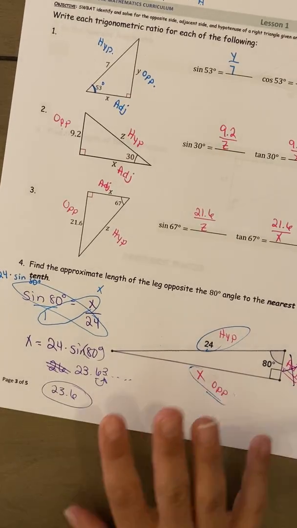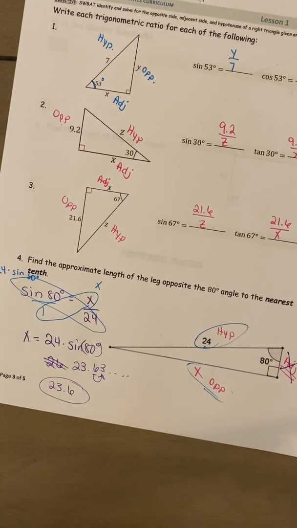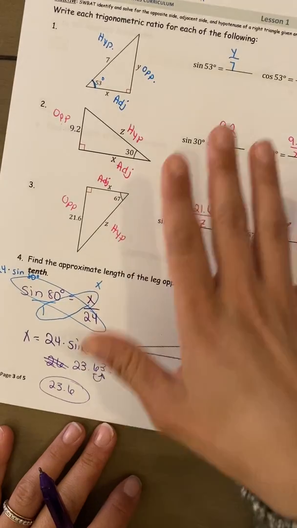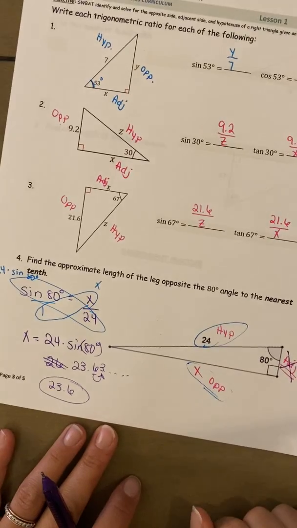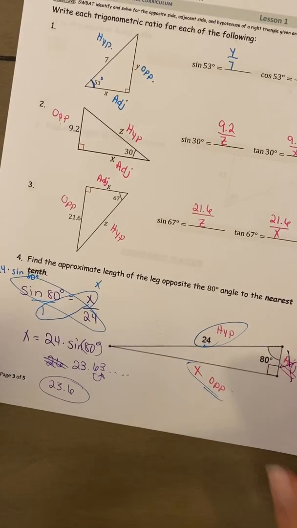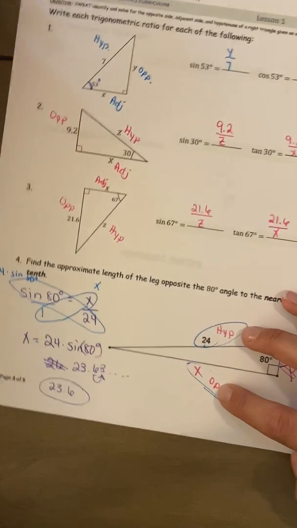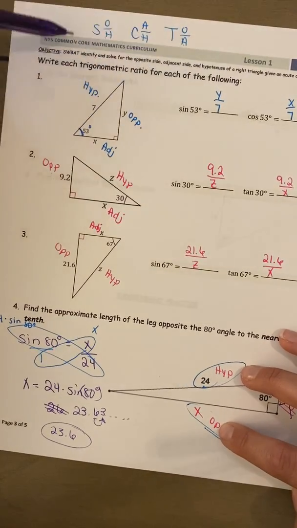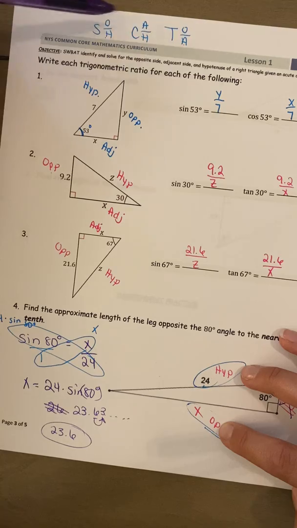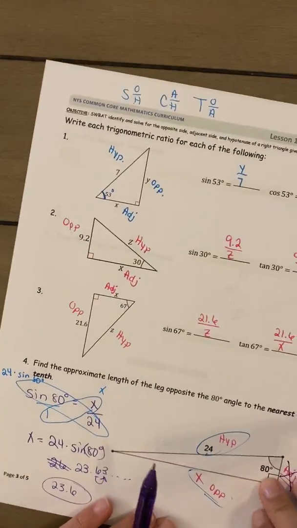This is what we're going to focus on a lot tomorrow. The most important thing we want you to take away from today's lesson is knowing how to write these ratios appropriately. The hardest part, which is what we really want you to focus on today, is being able to pick out the two pieces and pick out the appropriate ratio to use. Am I going to use sine, cosine, or tangent, based on opposite over hypotenuse, adjacent over hypotenuse, or opposite over adjacent?